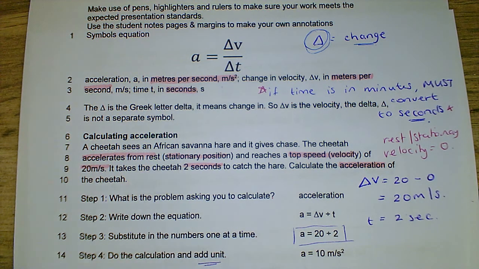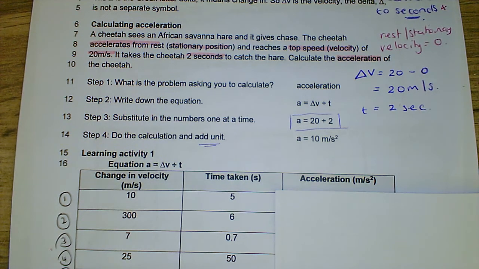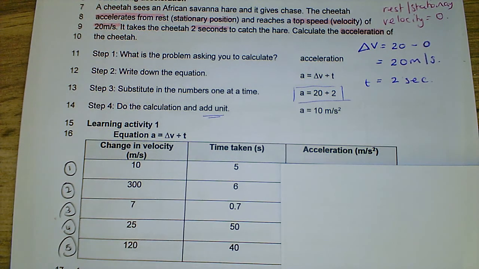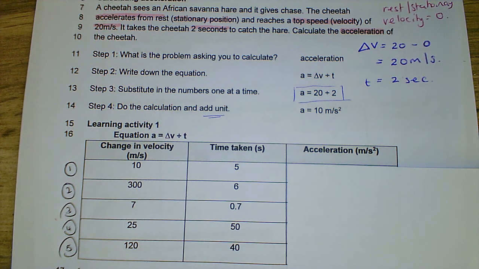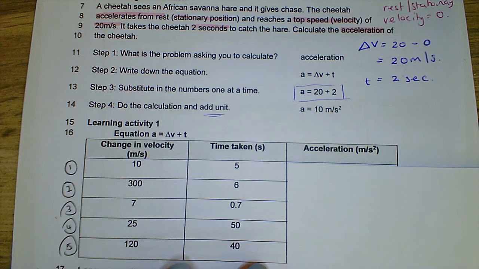What I would like you to do now is work your way through that table. Pause the video and remember you're just working out the acceleration for 1 to 5, using the equation acceleration equals change in velocity, which has been given to you, divided by the time. So pause the video now and make your way through those, and unpause it and I'll go through the answers with you.